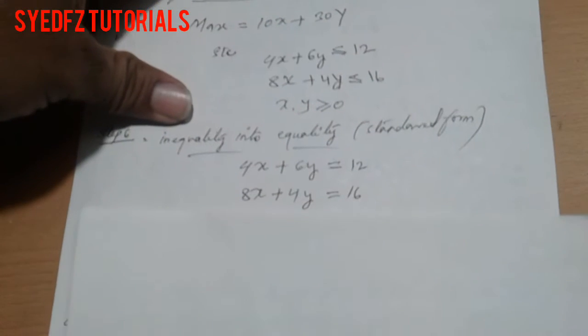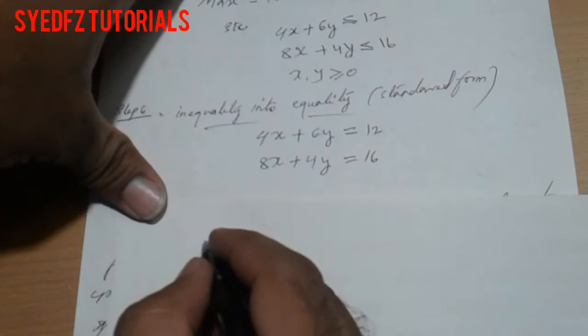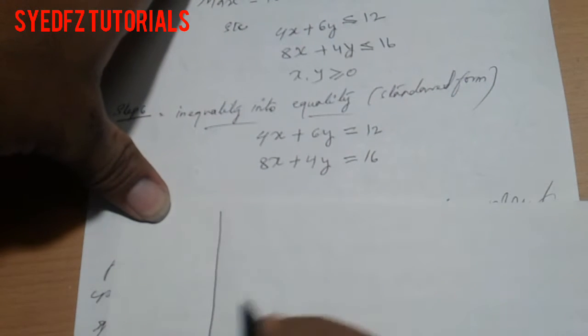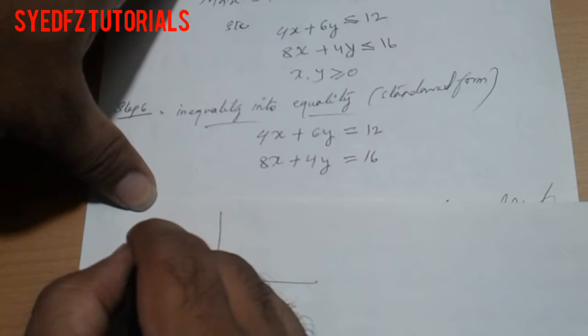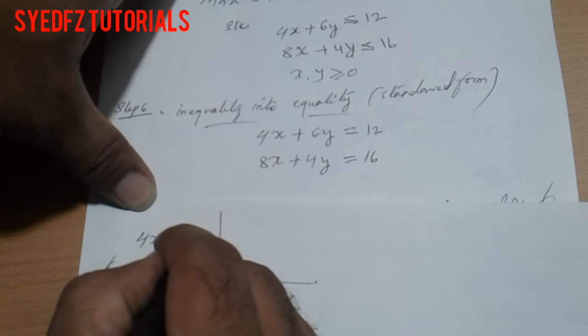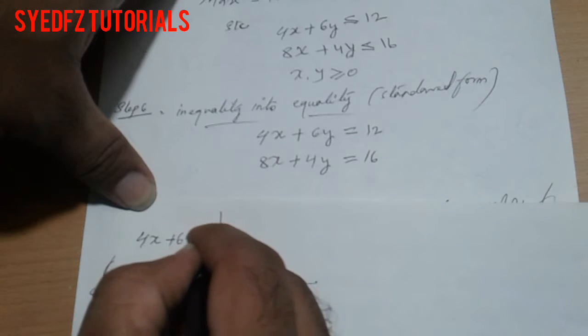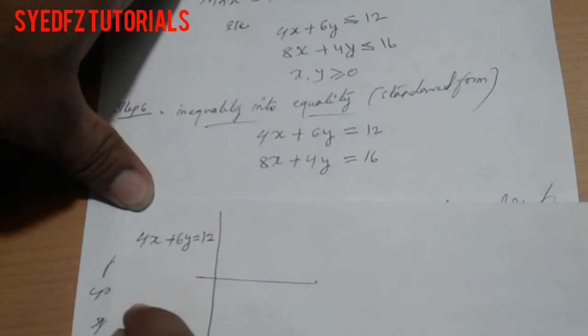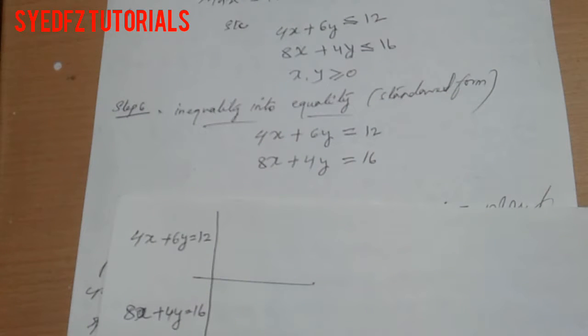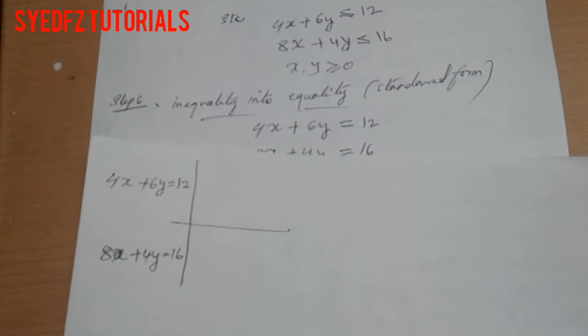I will show you an easy method. This is for the 4x plus 6y equals 12 equation, and this is for the 8x plus 4y equals 16 equation. So now we have to prepare points to draw the graph.